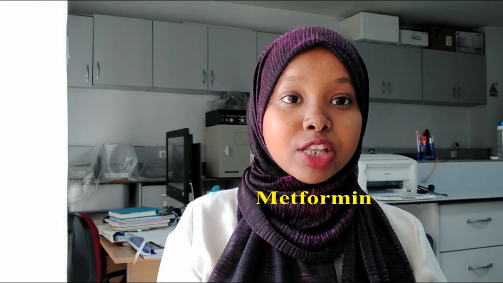So basically, if the patient is diagnosed with type 2 diabetes mellitus, they should be started on metformin therapy. If the patient has a contraindication to metformin, an alternative that can be used is a thiazolidinedione, or the glitazones.